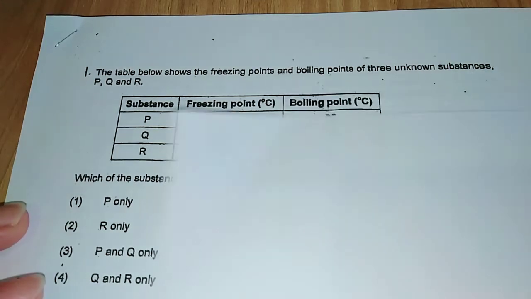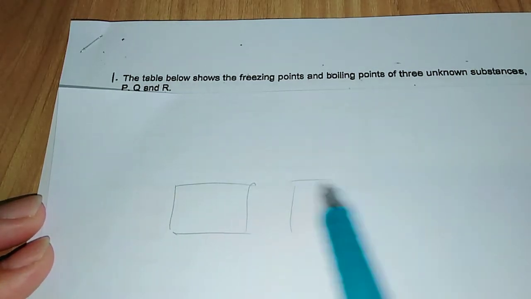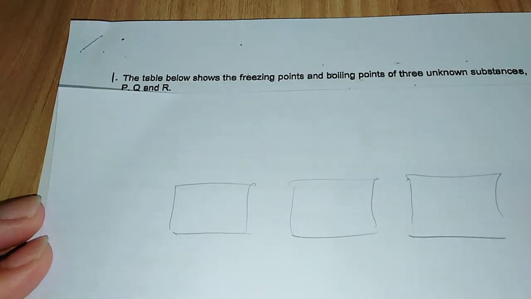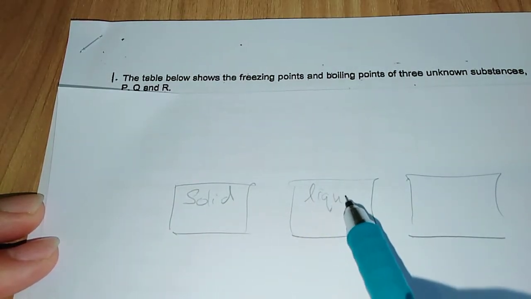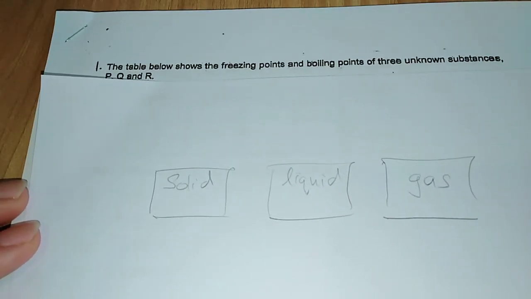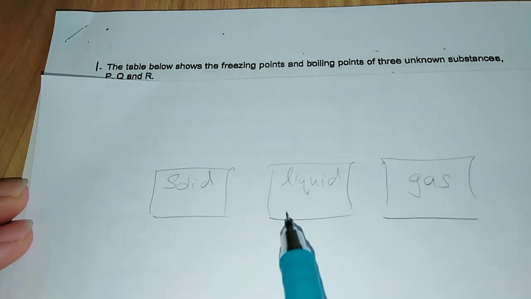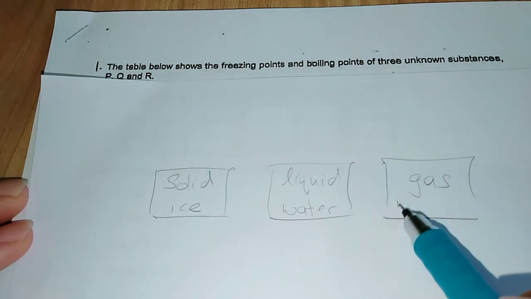So to do this, it's good that we remember these three boxes that we have done and learned before. Be very familiar with this. Now there are three states of matter. What are these three states of matter? Very good. Solid, followed by liquid, and gas. Now the only substance you learned so far that can actually change these states is water. So when water is in a solid state, we call it ice. When water is in the liquid state, we call it water. And when water is in a gaseous state, you call it water vapor.